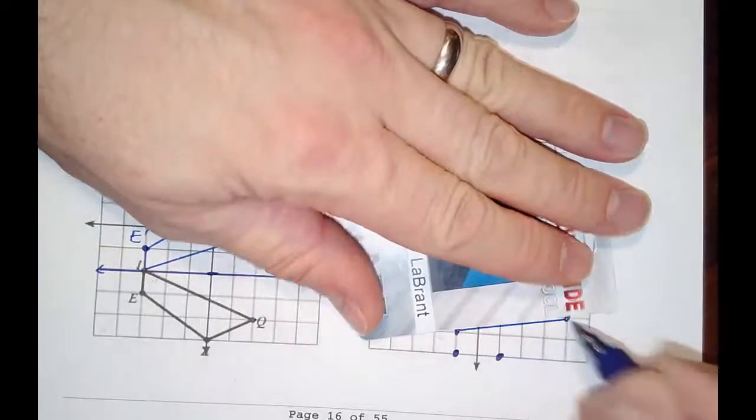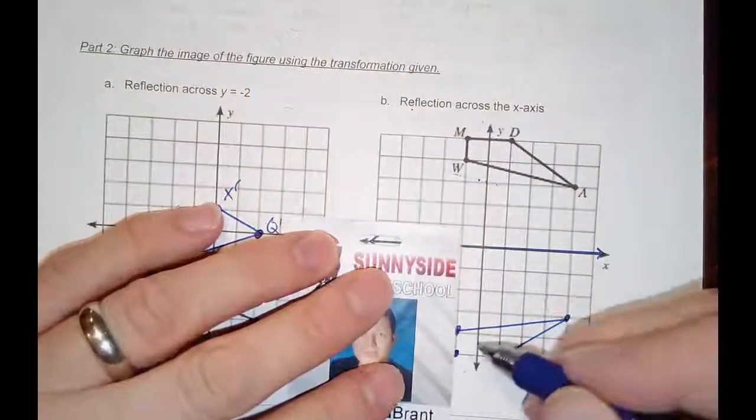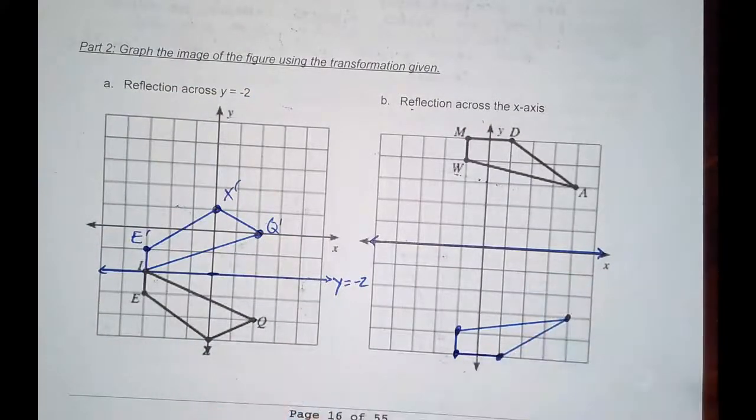I left out the labels of the points, the images, because I wanted to see the general shape first, and then I can go back and just put the lettering in.